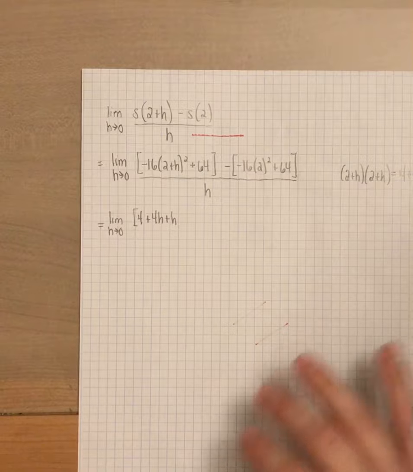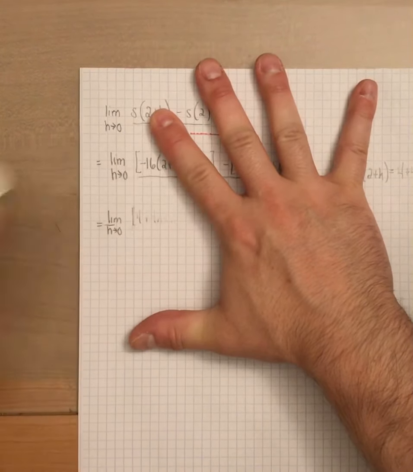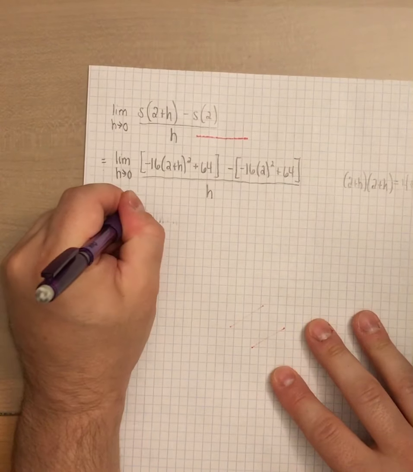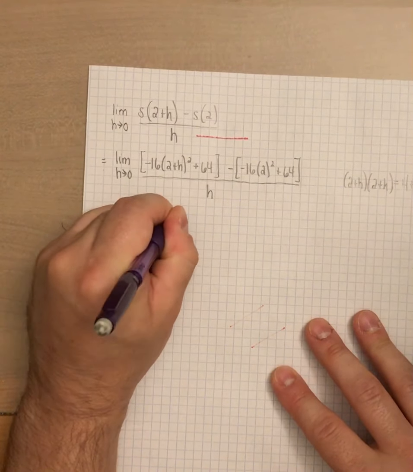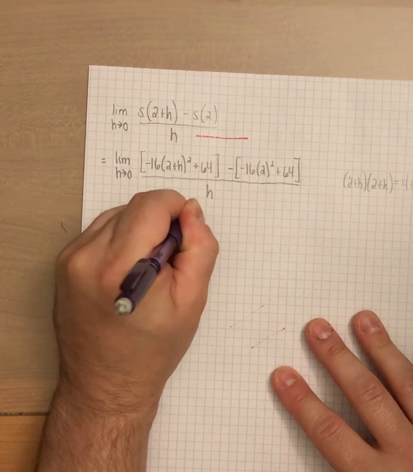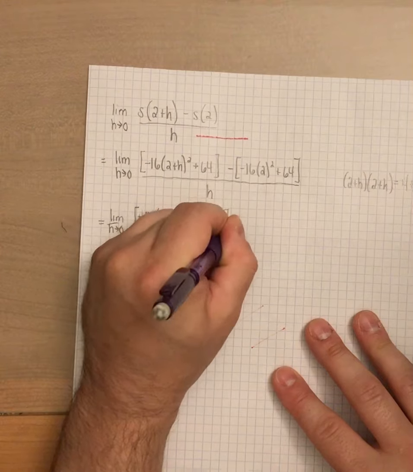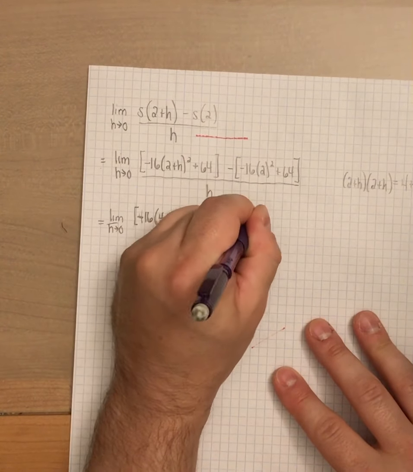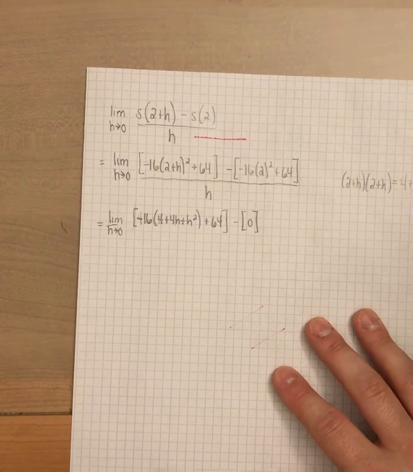Oh, excuse me, I forgot the negative 16 at the beginning of it. We have negative 16 times 4 plus 4h plus h squared, and then plus 64, minus, remember from the times we've already dealt with that, that comes out to be 0.